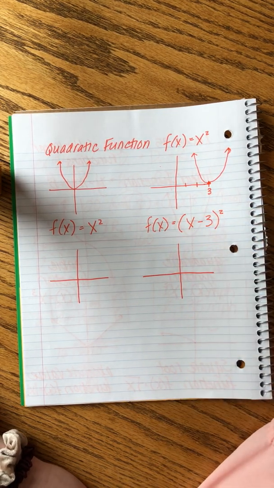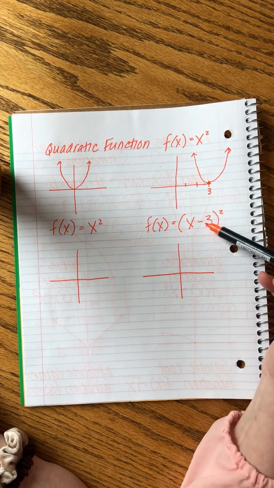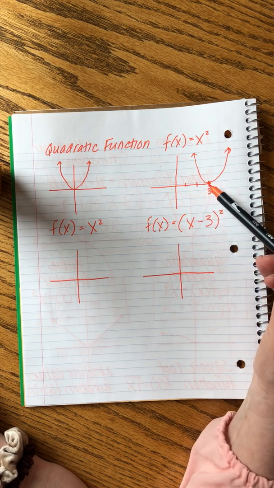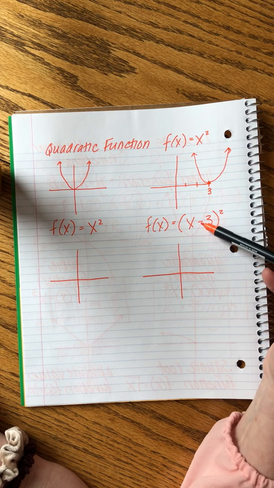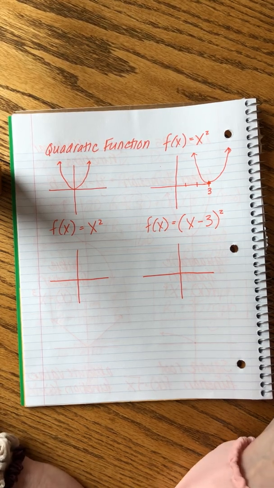That's how we would write the equation for this parabola. Look at that. It's x minus 3, but we're actually moving it 3 positive units on the x-axis. So the sign is the opposite of the way we move it. That's weird, right?